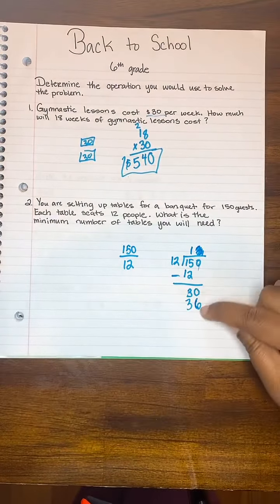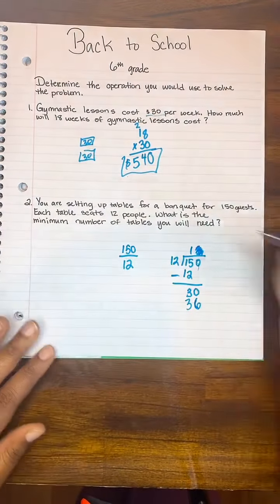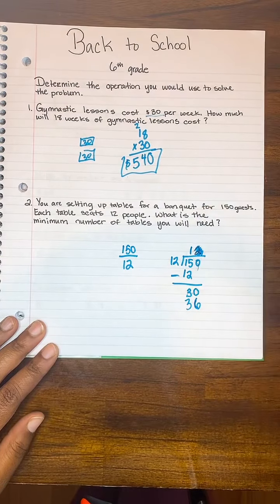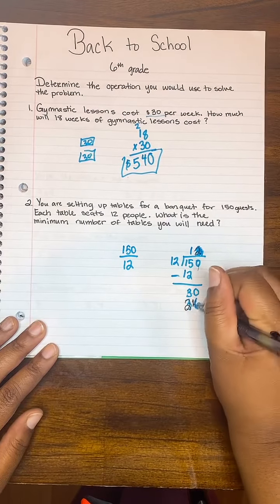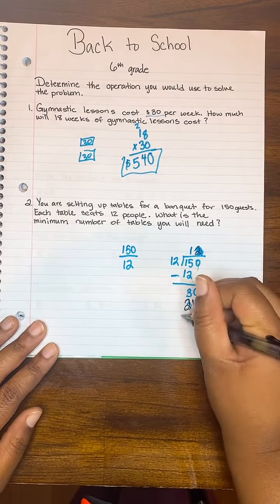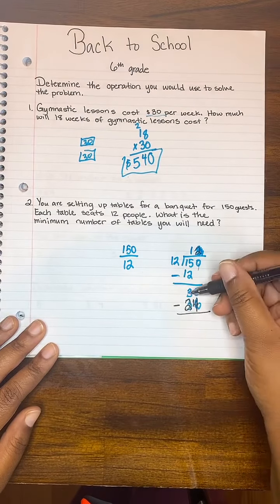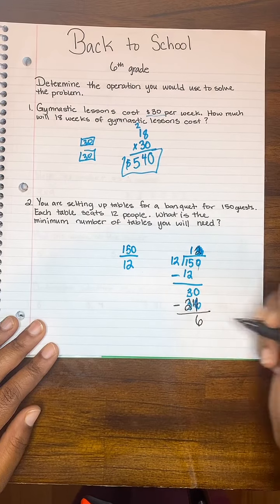Because does everybody understand why you can't put 3? It actually has to be 2. Okay. Because this is bigger than the 30. So 2 times 12 is 24. So let's change that out, 24. And now we're going to minus. Okay, so 30 minus 24 is going to be 6.